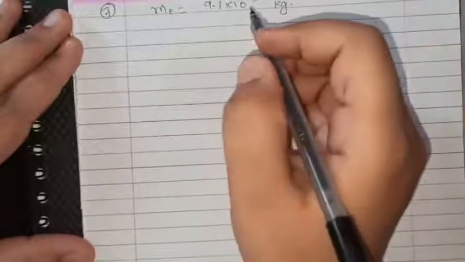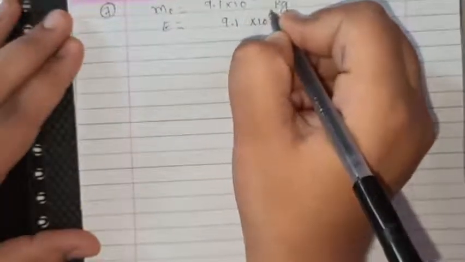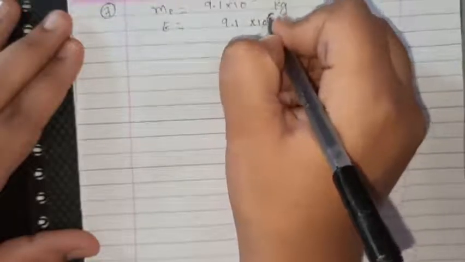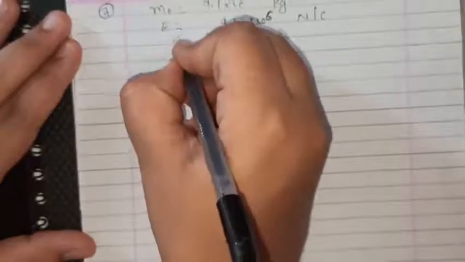In question number 7, the mass of the electron is given, that is 9.1 into 10 power minus 31 kg. The electron is sent into an electric field. The intensity of the electric field is 9.1 into 10 power 6 Newton per Coulomb. We want to find the acceleration produced.